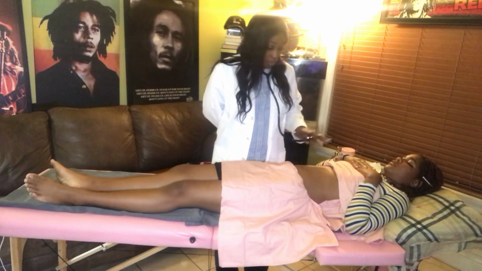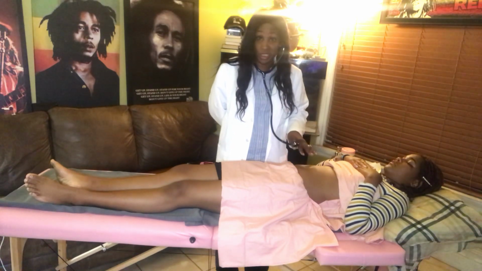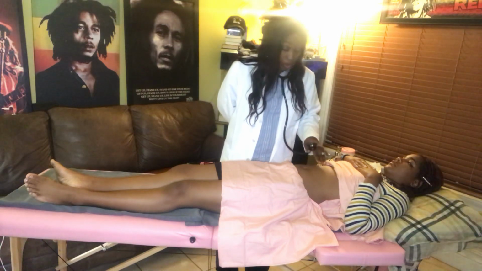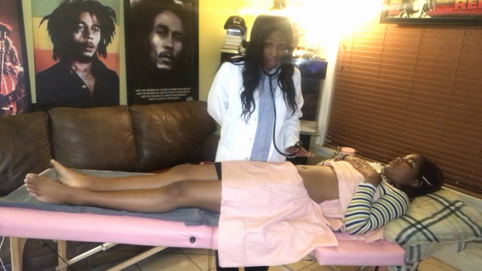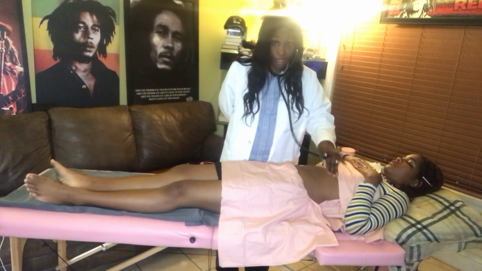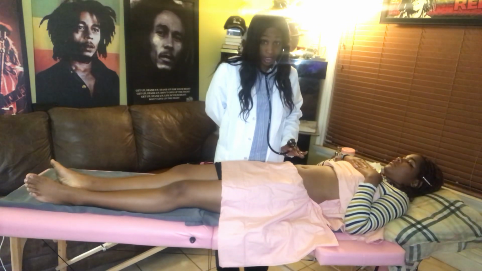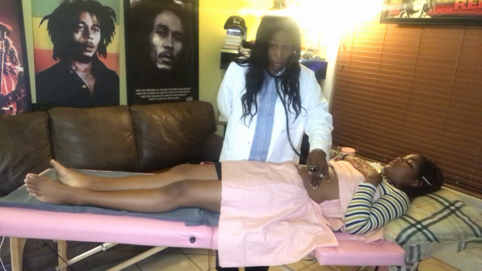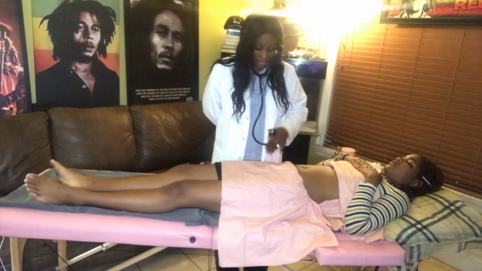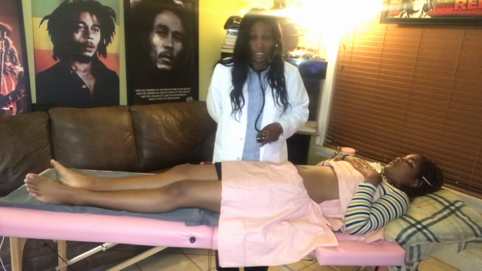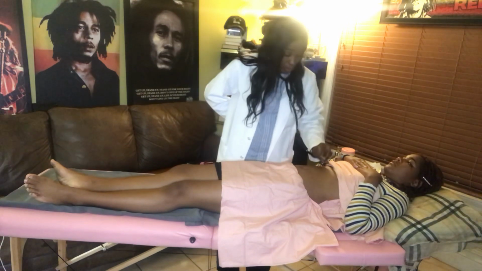Now I'm going to listen to the arteries of the abdomen, in the regions of the abdomen. She has an aortic artery, the right renal artery, the left renal artery, the right iliac artery, the left iliac artery, the right femoral artery and the left femoral artery. So I'm going to take the bell of my stethoscope and I'm going to start at the aortic artery.